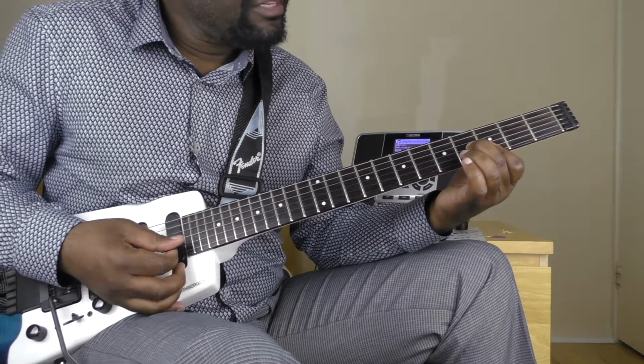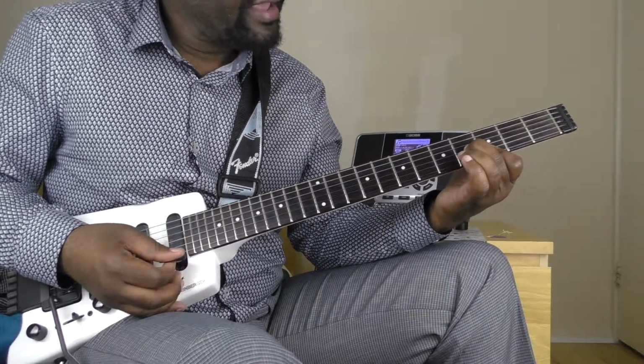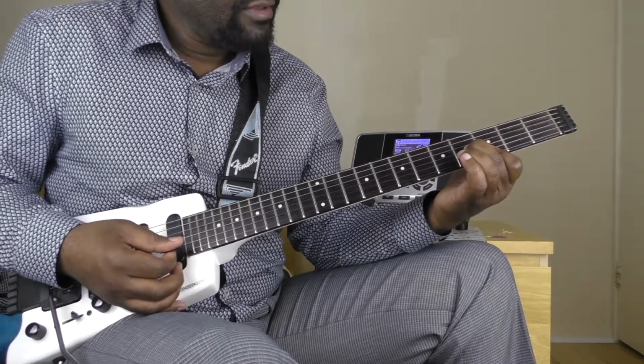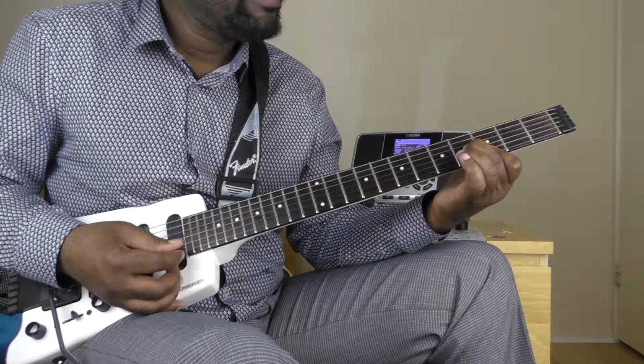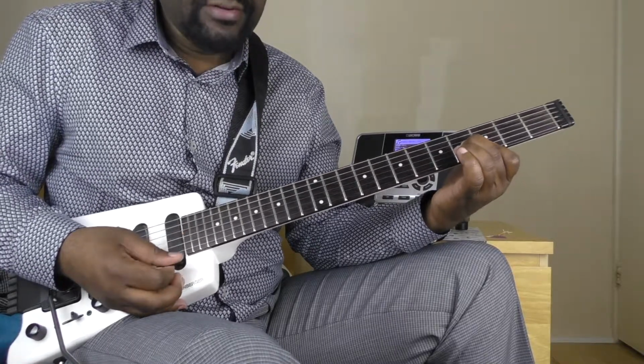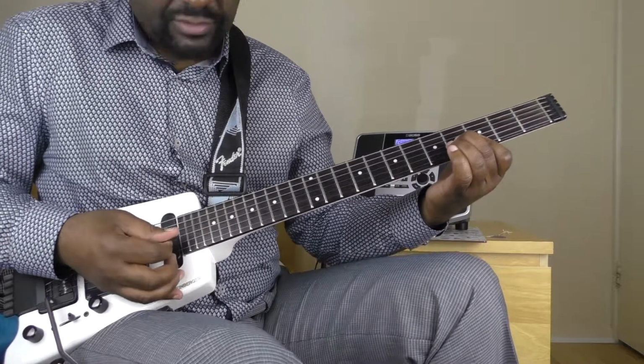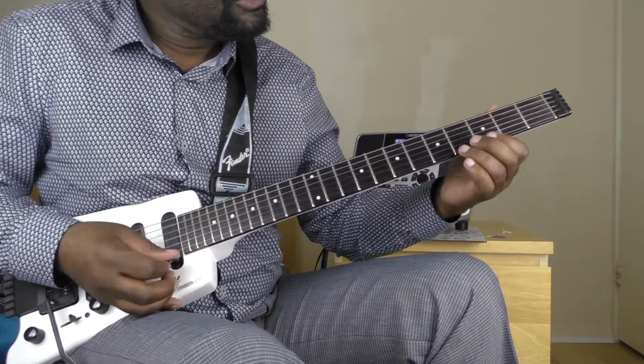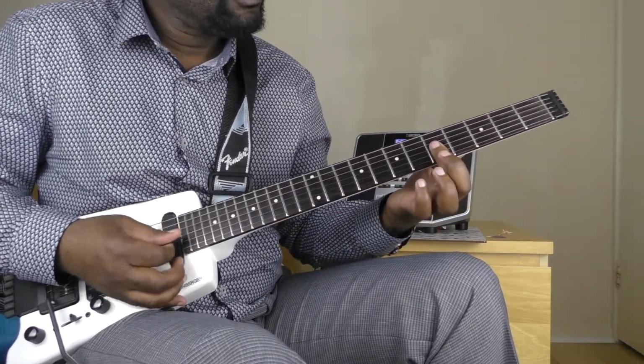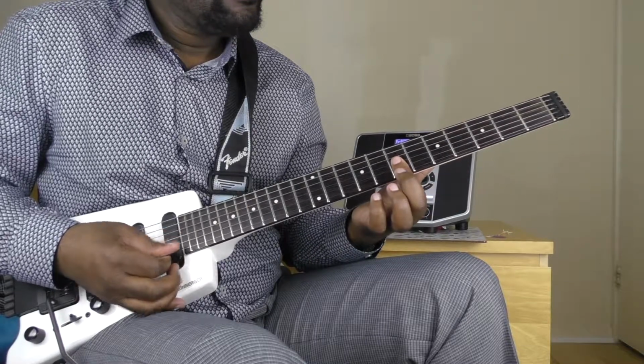Now in this you can do them linearly, which is pretty good as well. We're using a linear position here. Now this is your G, and this is your G, and this is your third.